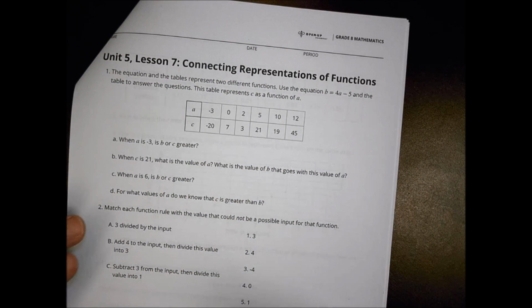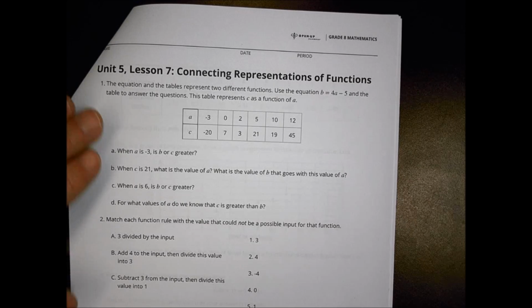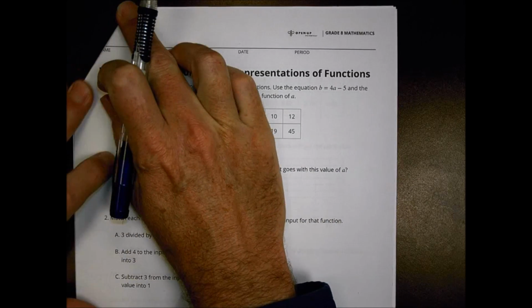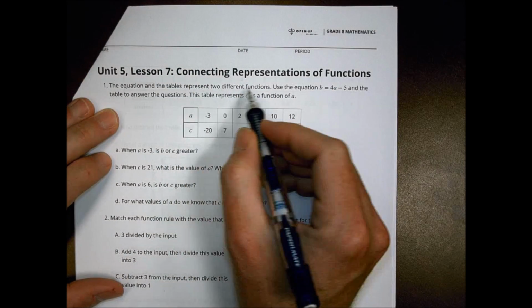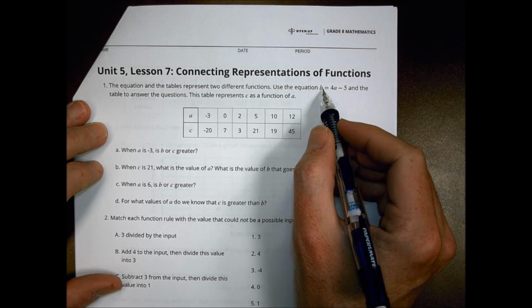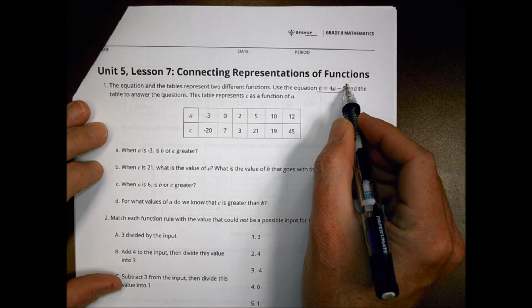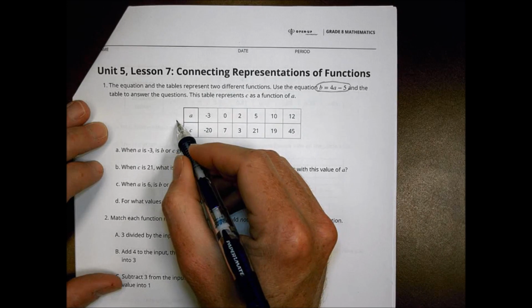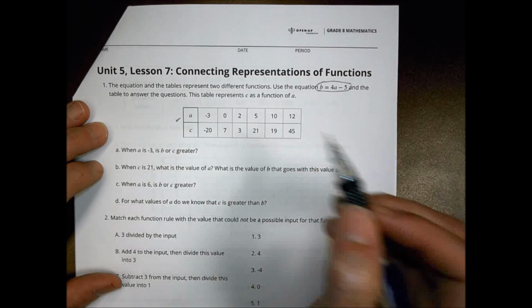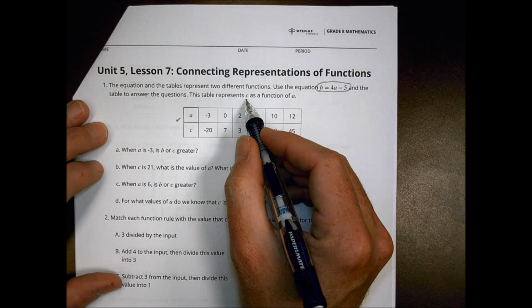All right, so here is tonight's homework. Math 8, Unit 5, Lesson 7. The equation and tables represent two different functions. Use the equation b equals 4a minus 5 and the table with a and c to answer the questions. This table represents c as a function of a.